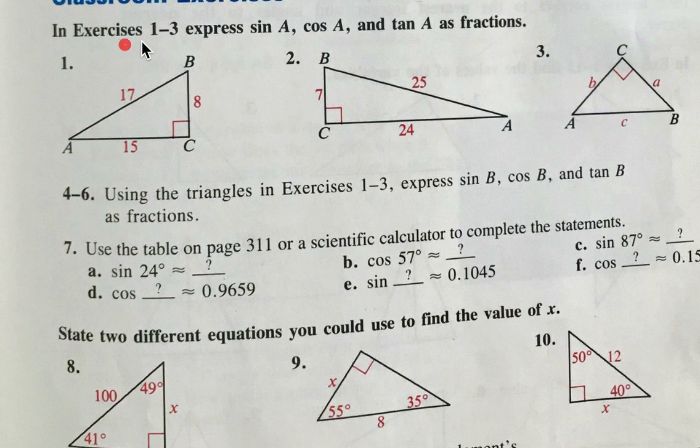So in exercises 1 through 3, express sine, cosine, tangent as fractions. So they want us to do sine of a, cosine of a, and tangent of a. So here we go. Let's just do these really quick. These are kind of easy. So sine of a would be opposite over hypotenuse. So sine of a would be 8/17. Cosine of a would be adjacent, which would be 15, over hypotenuse, which would be 17. And tangent of a would be opposite, which would be 8, over adjacent, which would be 15, so it would be 8/15. So those are all pretty much similar.